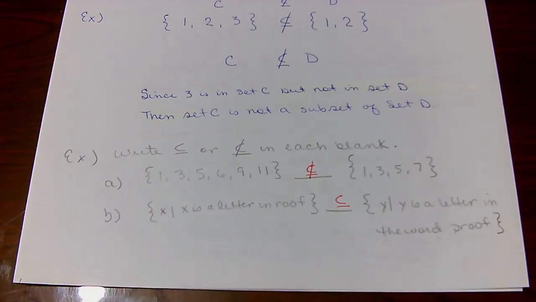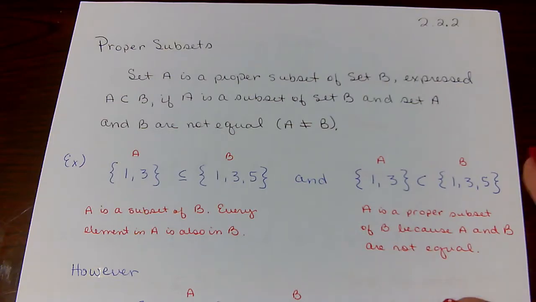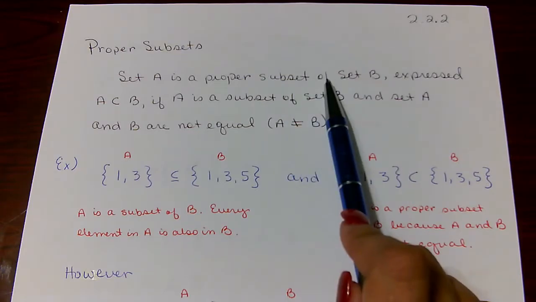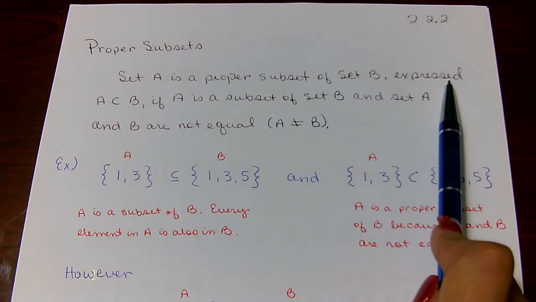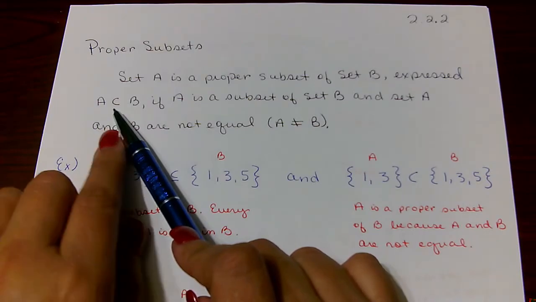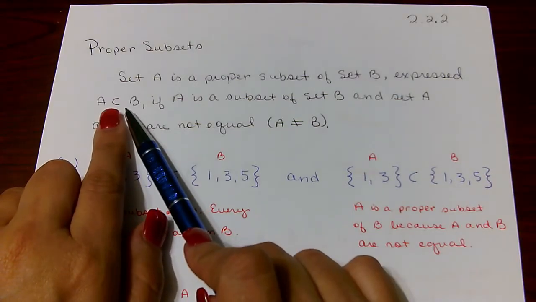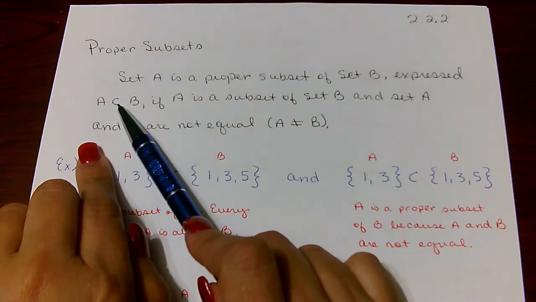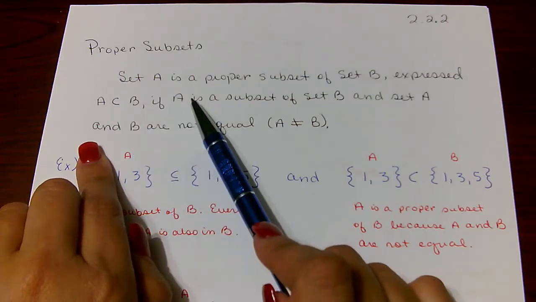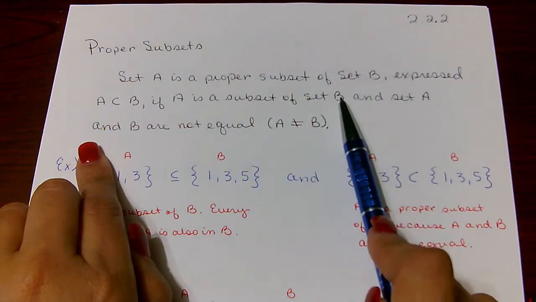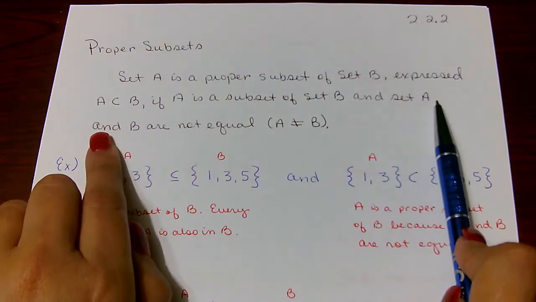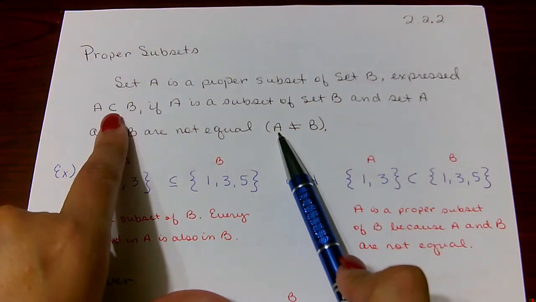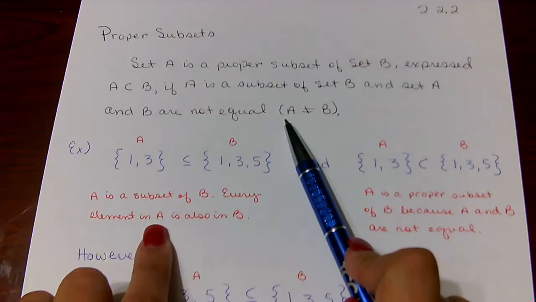The next section is over proper subsets. Set A is a proper subset of B, expressed as this. Notice that the difference between this and a subset is that there's no underline underneath the symbol. If A is a subset of B and set A and B are not equal, then we have a proper subset.